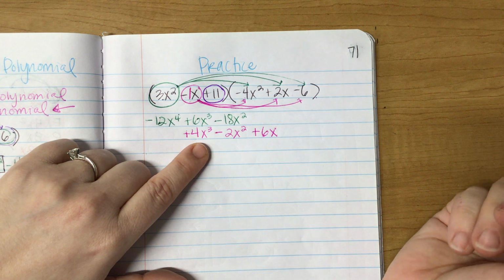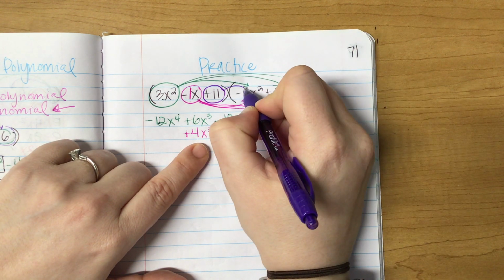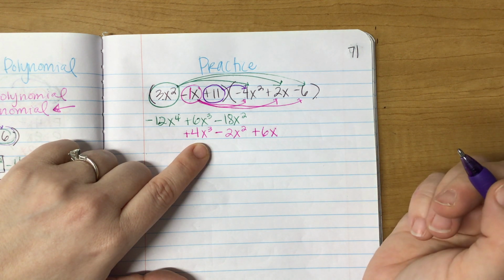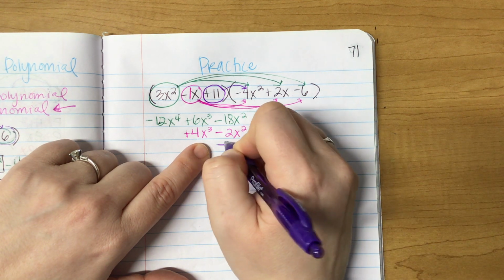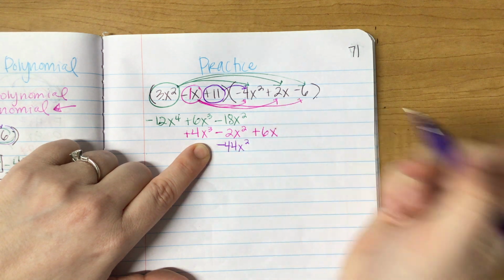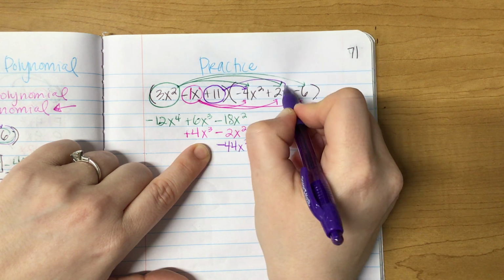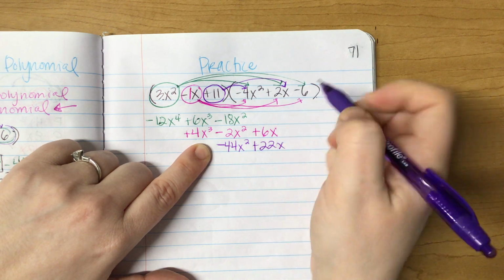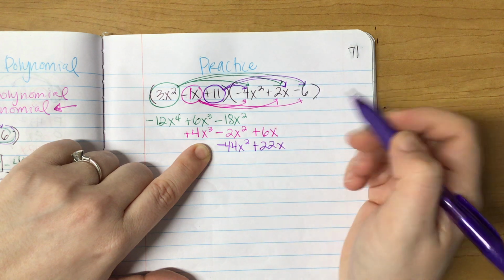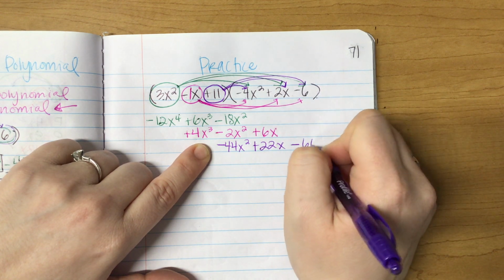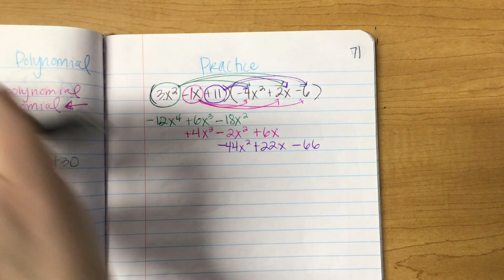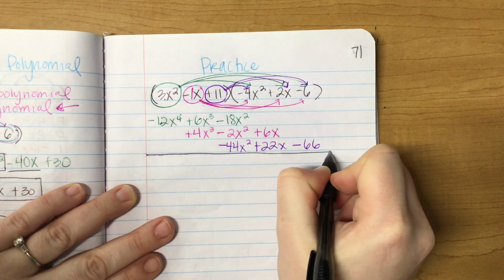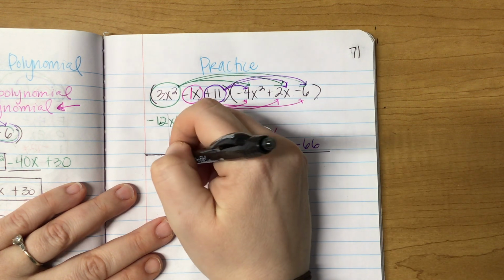So then I'm going to distribute again. 11 times negative 4x squared is negative 44x squared. So I'll line it up under my x squareds, negative 44x squared. 11 times 2x is positive 22x. And 11 times negative 6 is negative 66. And then because I lined up my like terms, I can just combine them straight down vertically.